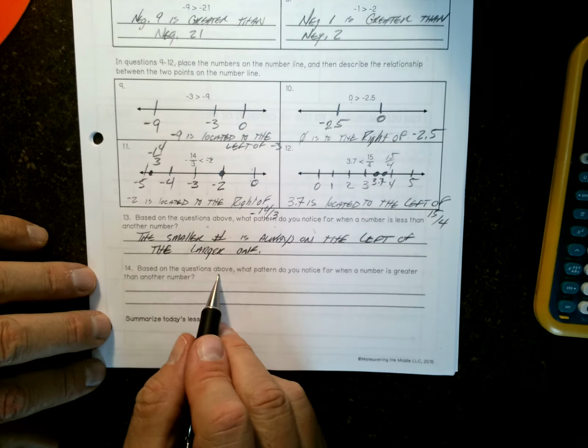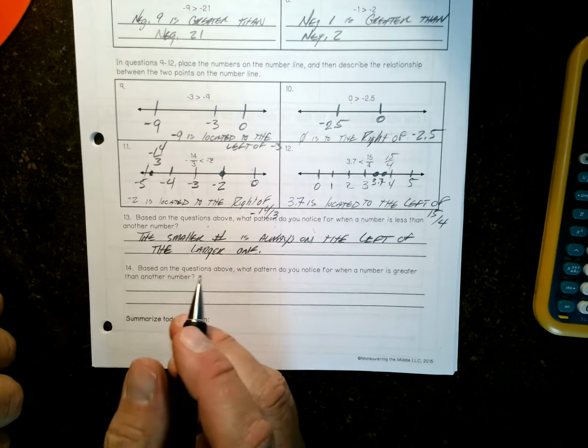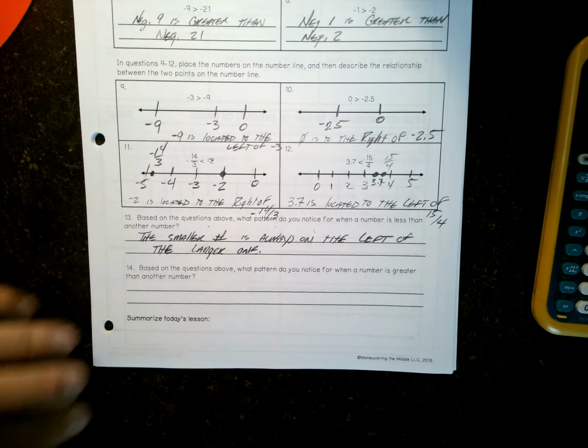Based on the questions above, what pattern do you notice for when a number is greater than another number? Well, when I look at all of those, I notice the larger number is always on the right, right?